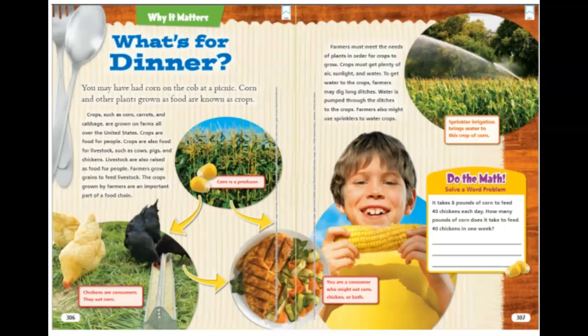Farmers grow grains to feed livestock. The crops grown by farmers are an important part of the food chain. Farmers must meet the needs of plants in order for crops to grow. Crops must get plenty of air, sunlight, and water. To get water to the crops, farmers may dig long ditches. Water is pumped through the ditches to the crops. Farmers also might use sprinklers to water crops.